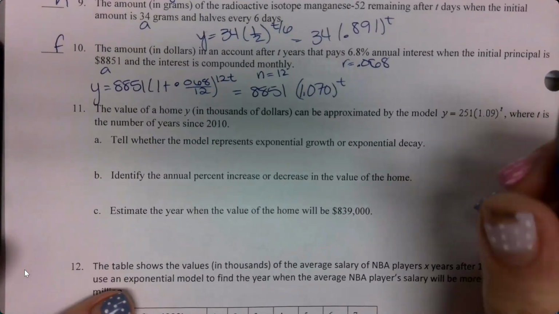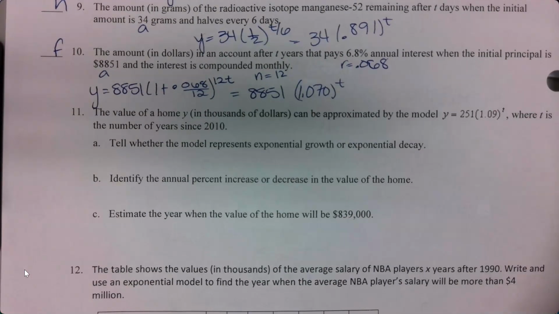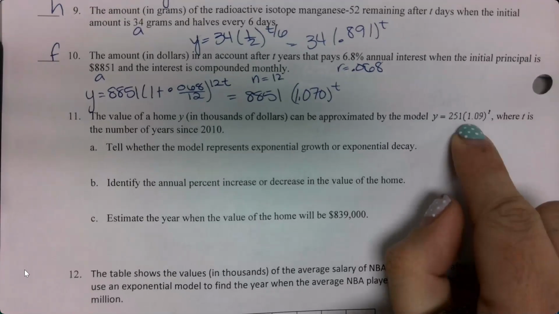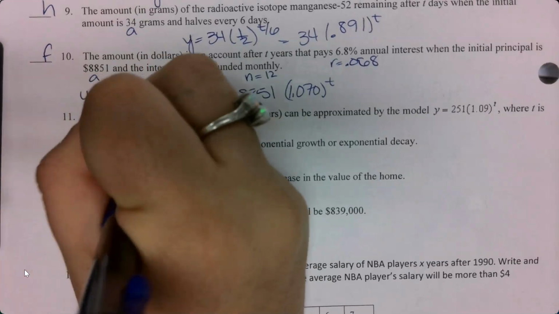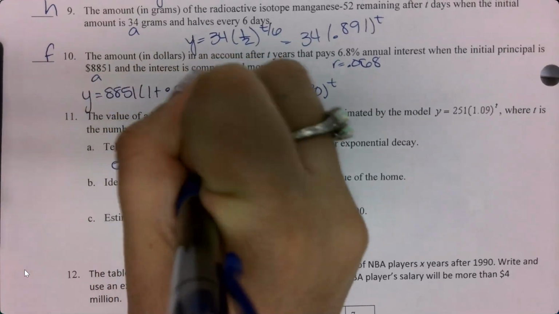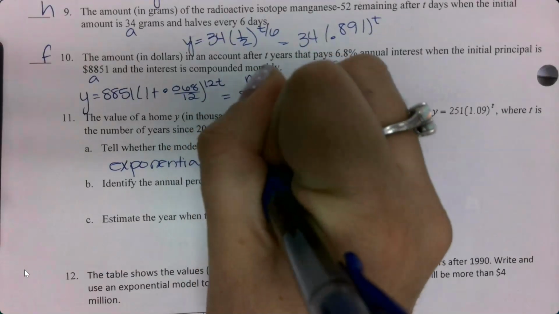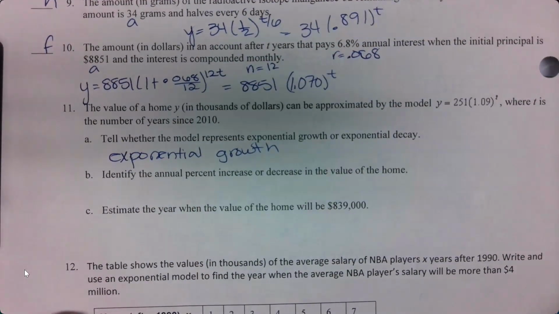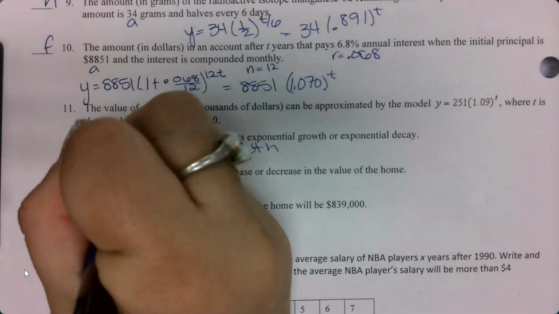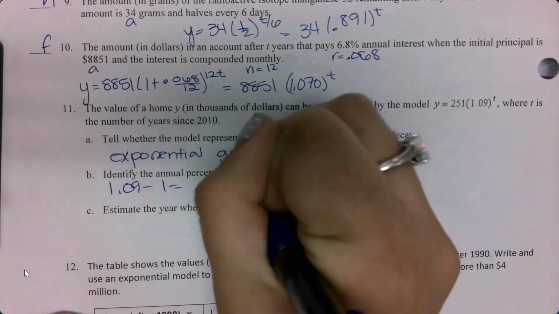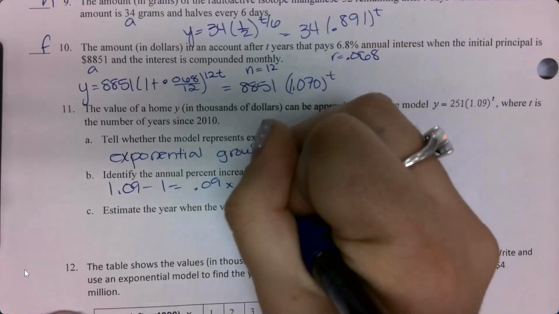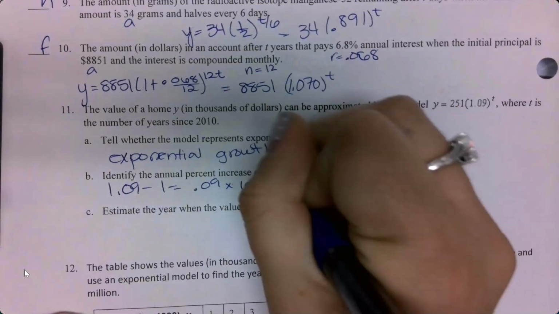Number 11 says the value of a home in dollars can be approximated by this model, where t is the number of years since 2010. Decide if it's growth or decay. This number inside the parentheses is more than 1, so it's exponential growth. Identify the annual percent increase or decrease in the value of the home. So I'm going to do 1.09 minus 1, which gives me 0.09 times 100 to turn it into a percent, which is 9% increase.